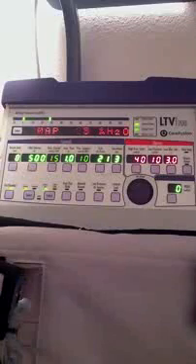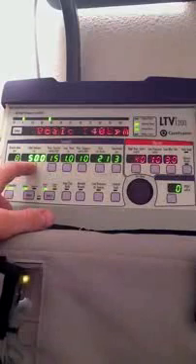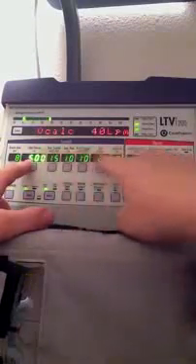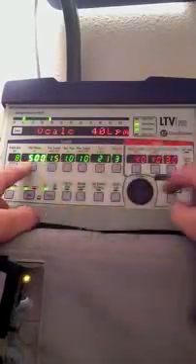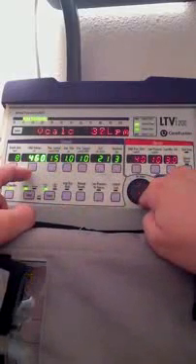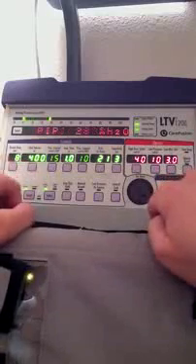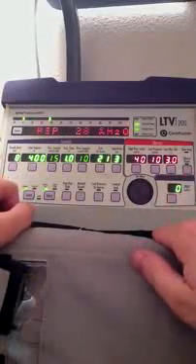Likewise, let's say that I want a tidal volume of 400 milliliters. I select that, everything else dims out, the tidal volume stays lit, and then I'll go ahead and decrease it to 400 milliliters. Hit select again, and it accepts it.